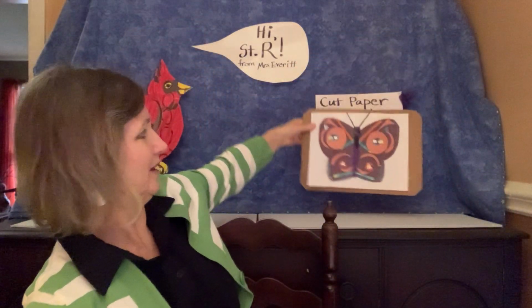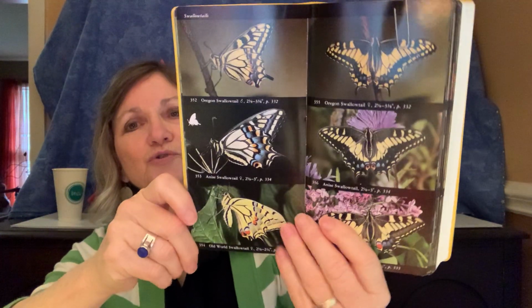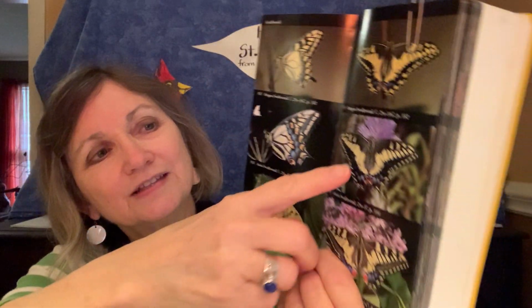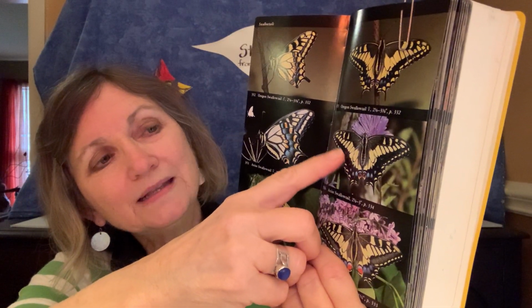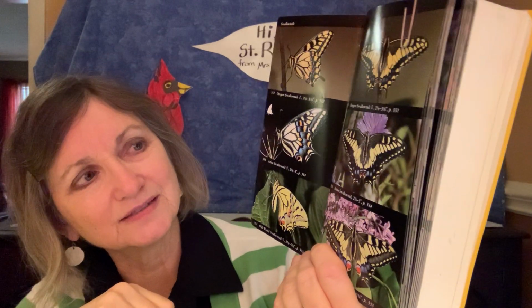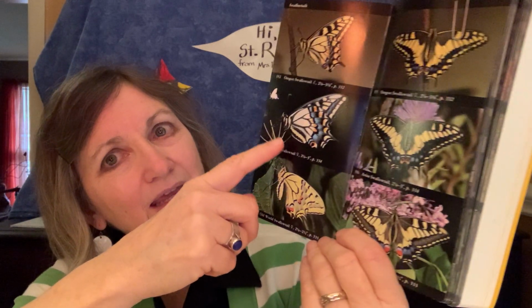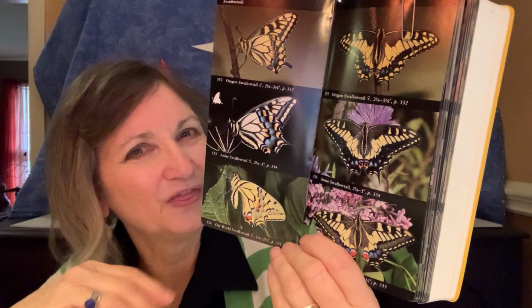So, as we get started, I wonder if you have been seeing some butterflies. I have seen some. I love to look at butterflies. I love to learn about them. I have a couple of butterfly books to share with you. When I look at these books, I really enjoy seeing the symmetry of the butterflies. One side always matches the other, doesn't it? I also love to look at the great variety of designs of the butterflies. They're not all alike. There's so many different kinds.